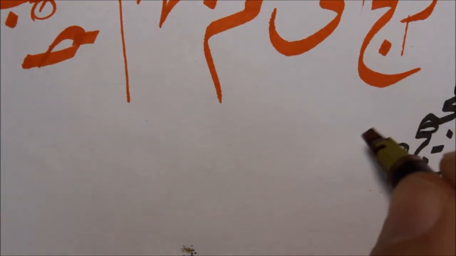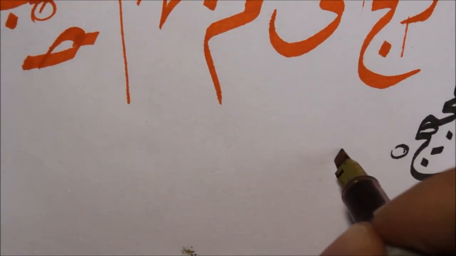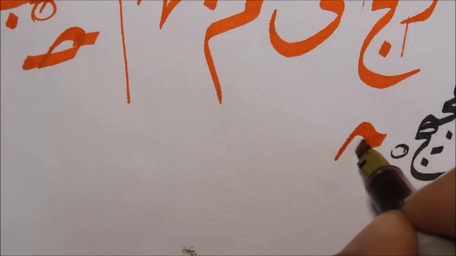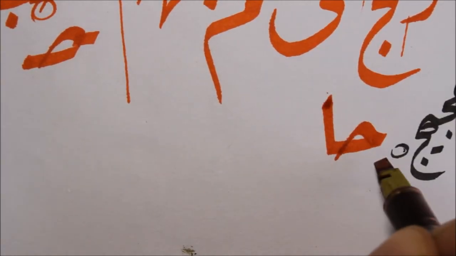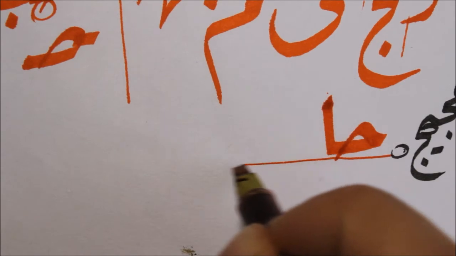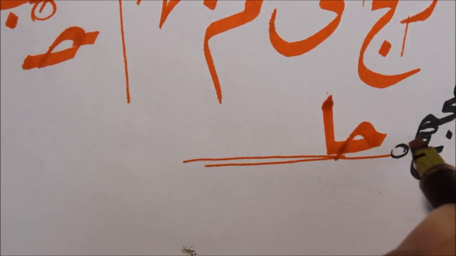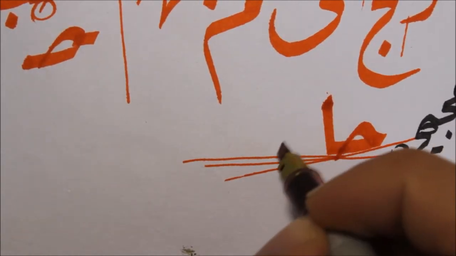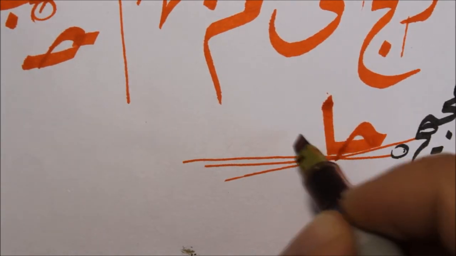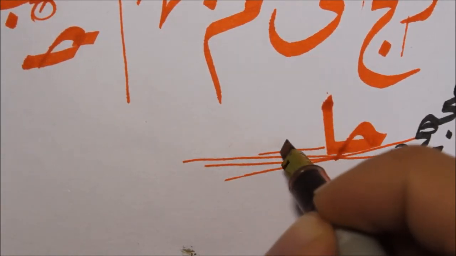You could also practice the word hajib, eyebrow, ha, alif. Now here, if you can see, this is the straight line. You give this line. Now when you start the other Jeem, it goes the same height, so Jeem ba.